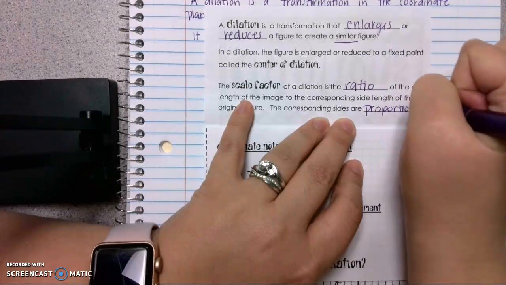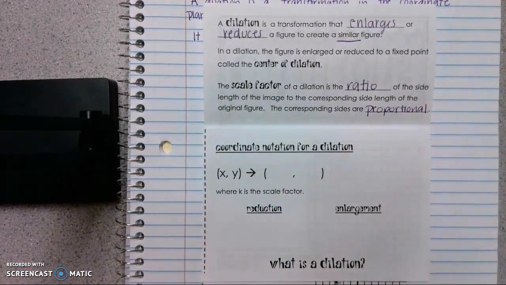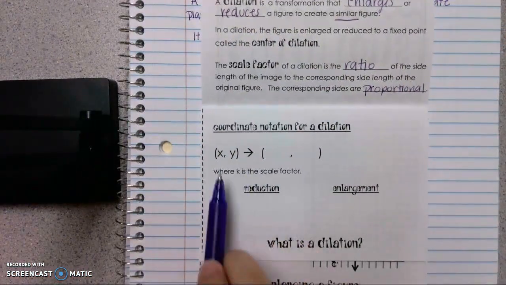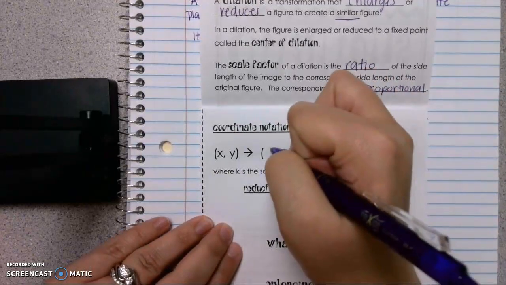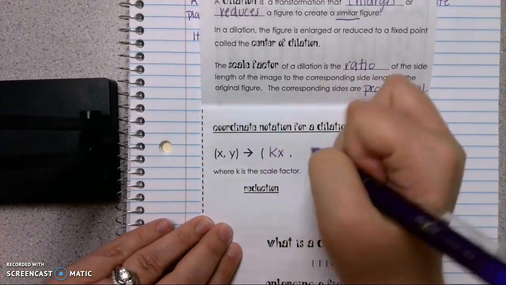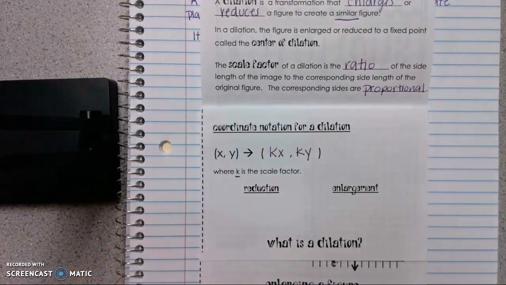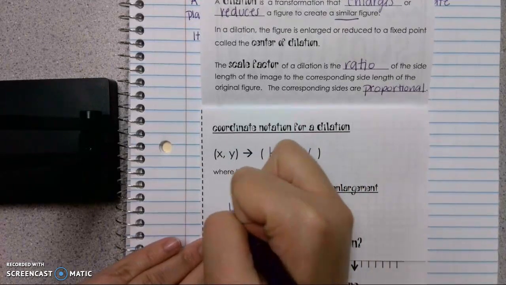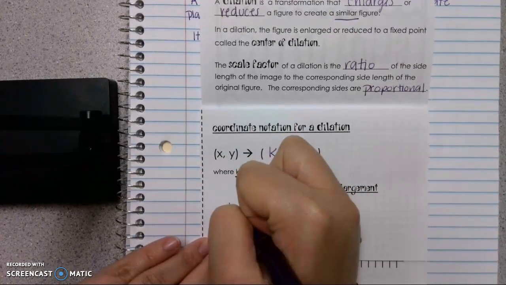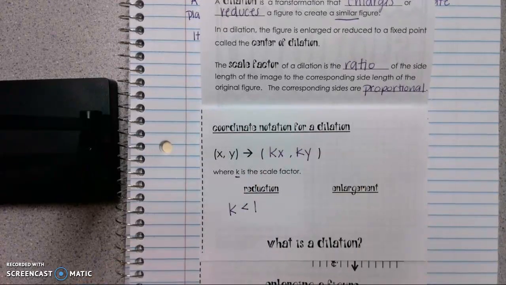Corresponding sides are proportional. Looking at how we write that, our (x, y) is going to change to (kx, ky), where k is the scale factor. A reduction means that k is going to be less than 1.